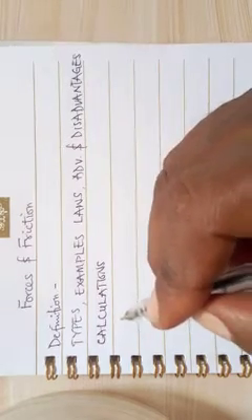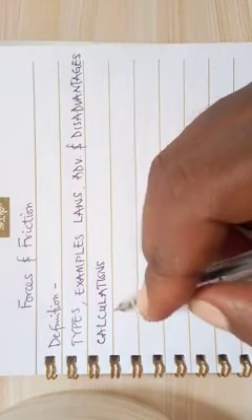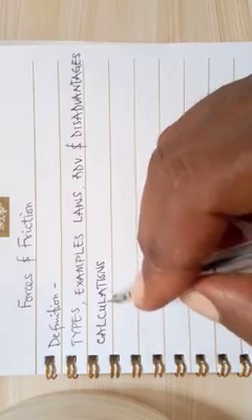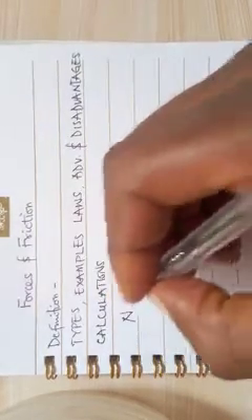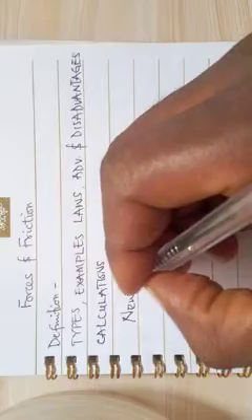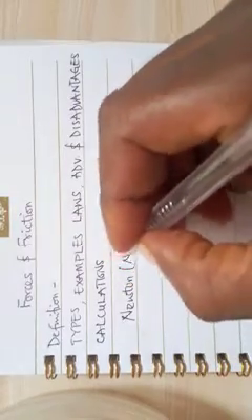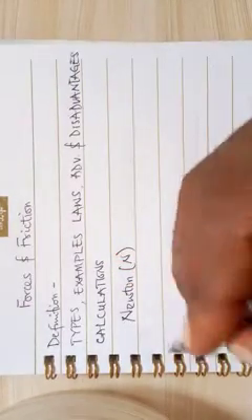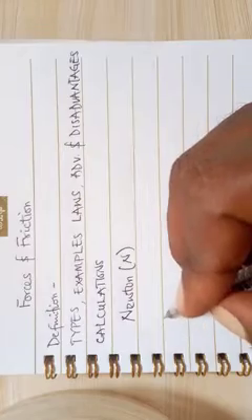Now, force is anything that causes motion, as simple as that. It is a vector quantity and its SI unit is Newton, capital letter N. That's Newton, named after Isaac Newton. Now it is divided into three categories.